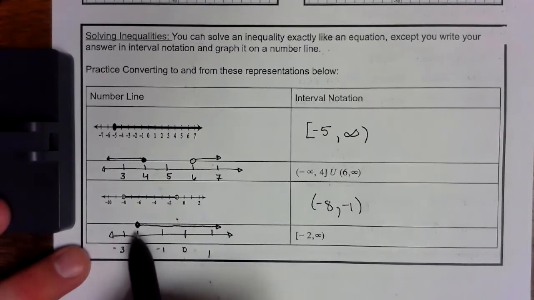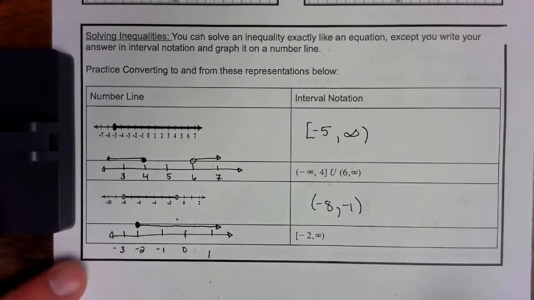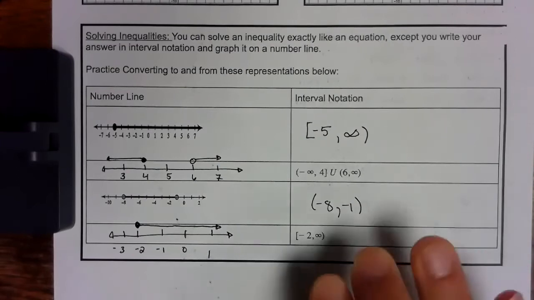And the last one, pretty straightforward. We're going to include -2 with a closed circle and just shade to the right, meaning we're shading all the numbers that are greater than -2. All right, go ahead and flip this thing over.